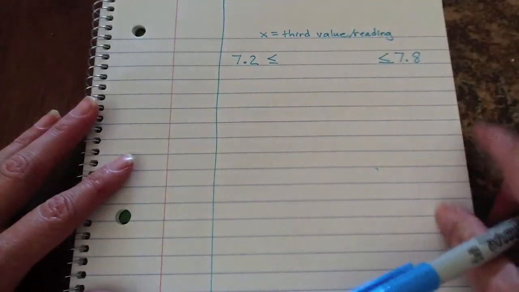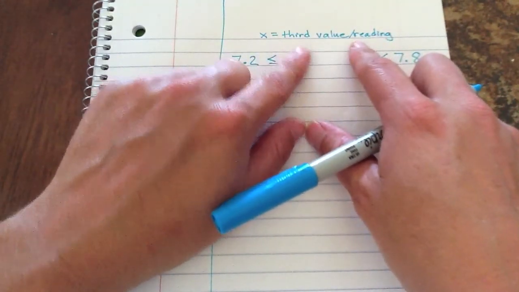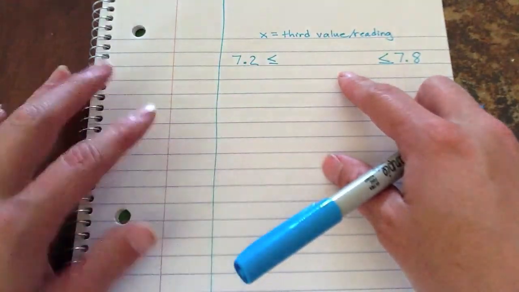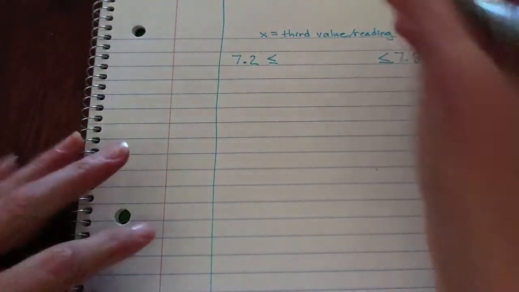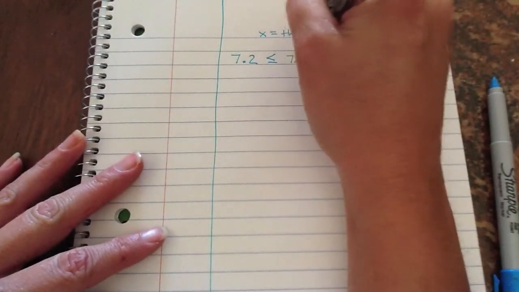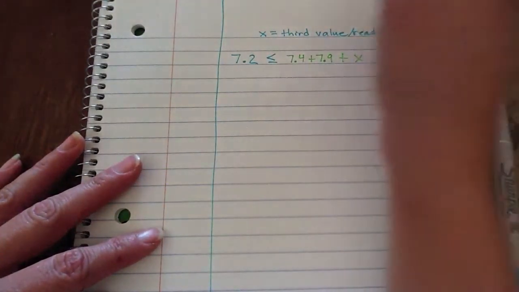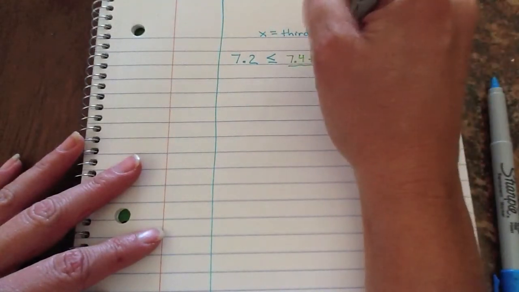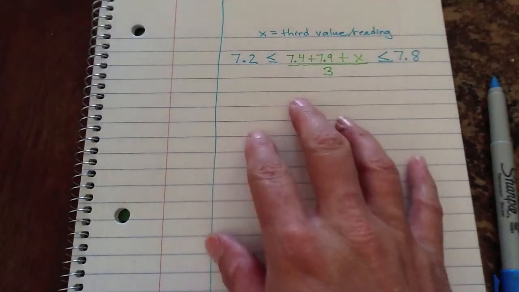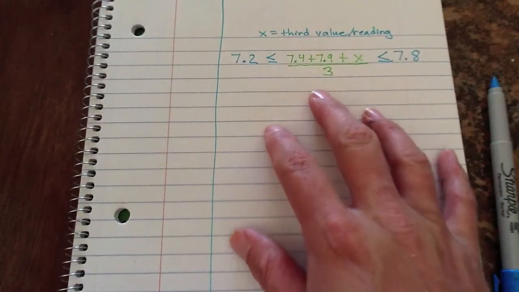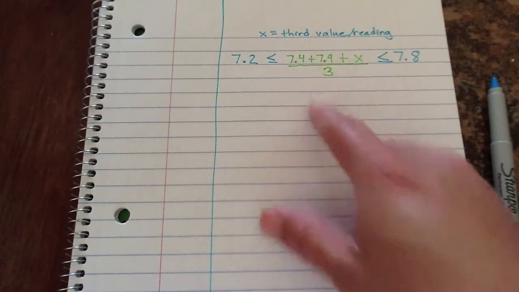And now the way that we find out an average is we add up our values, divide by how many we have. So when I go back and look at the word problem, the values were 7.4, 7.9. So I'm going to fill in right here 7.4 plus 7.9 plus that third reading. And I have a total of 3 readings, so I divide by 3. Okay, if you don't understand what I just did right now, go back and read the problem again and look at it. Average, adding 3 things up, this is the one we're missing, divide by how many we have.